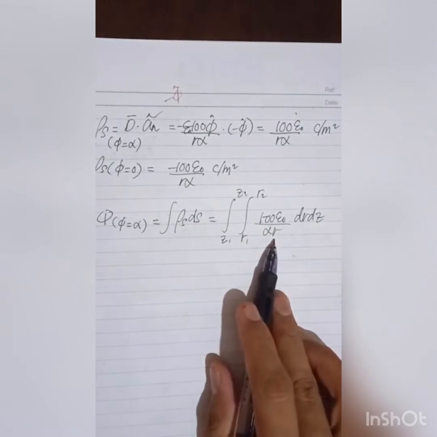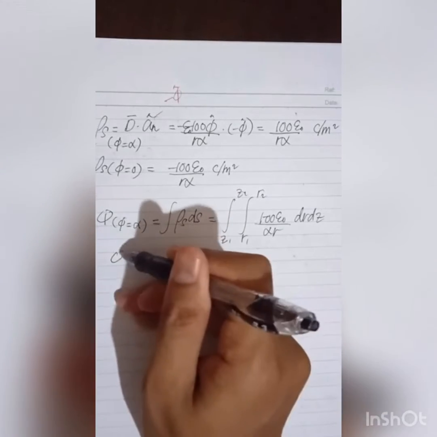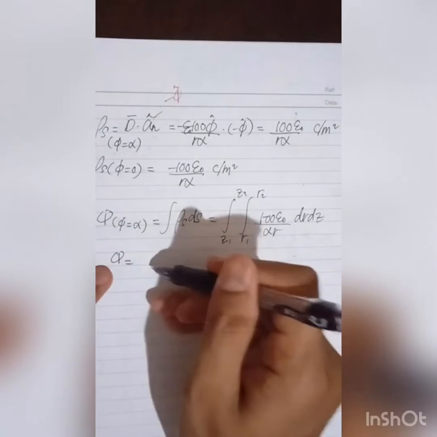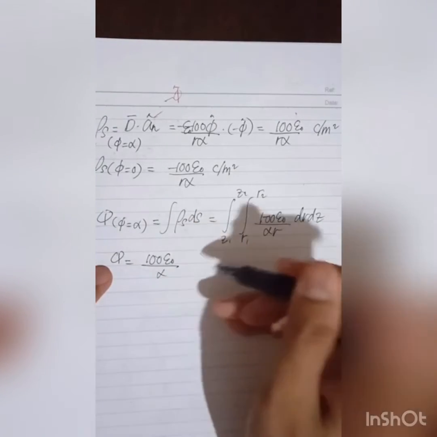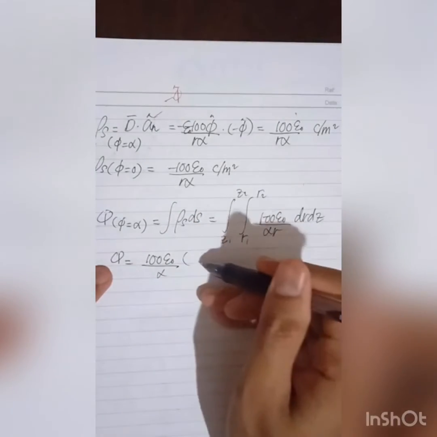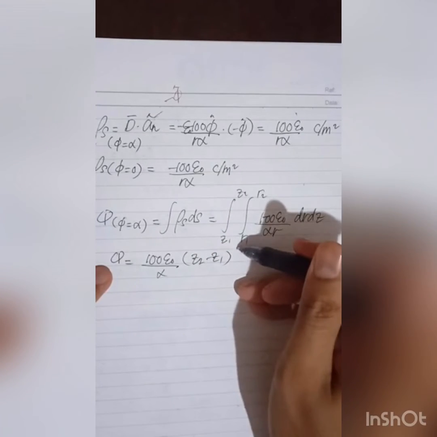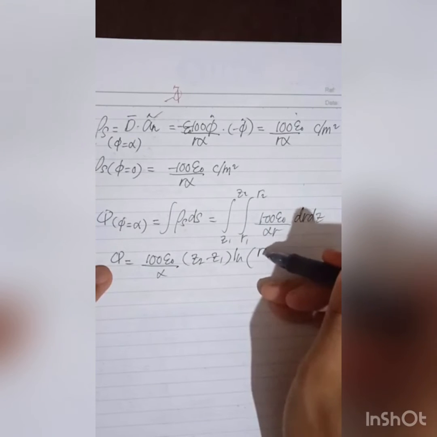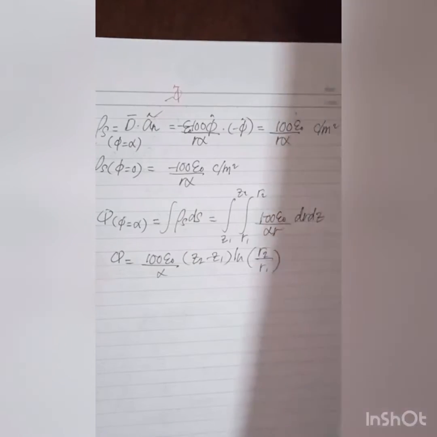So we know that the r here is 1 over r, dr should have a ln term, so the Q, total charge, actually is equal to 100 epsilon naught over alpha. And now for the z, we have here z2 minus z1, and for the r we have ln r2 over r1. That's going to be our total charge that appears or exists on the second conducting plate.